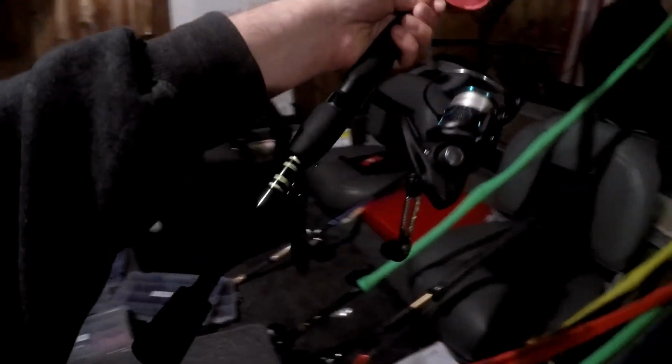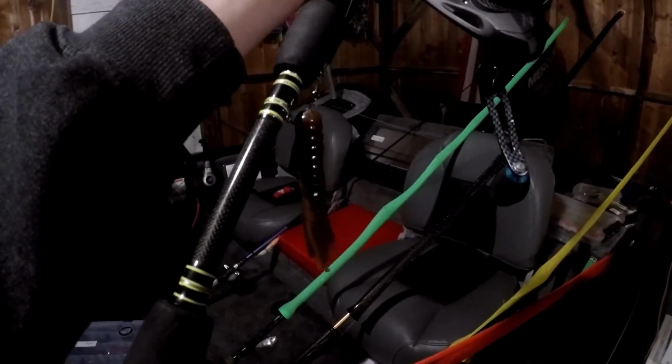Over here, we got another drop shot. We put a little tube on the back of there, if you guys can see it there, by Power Team Lures.